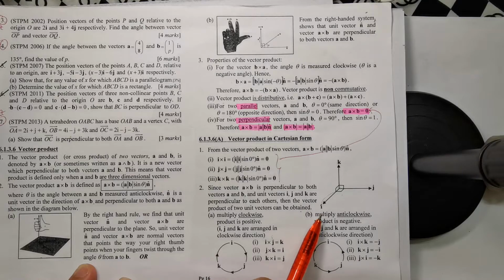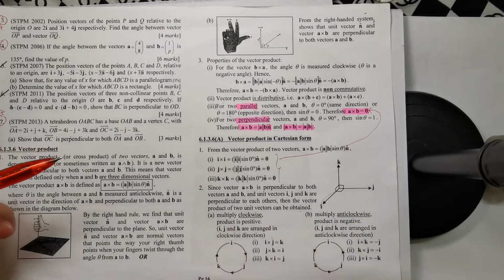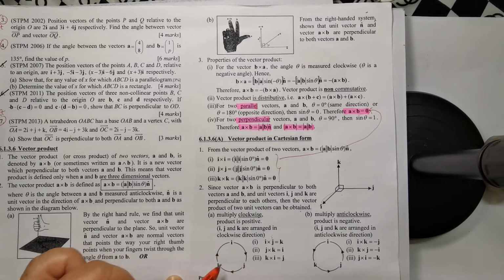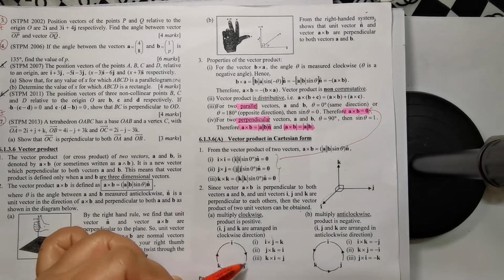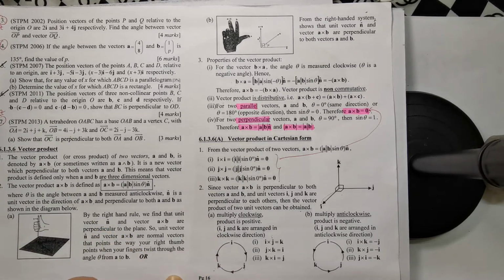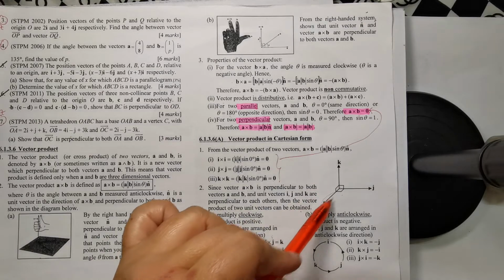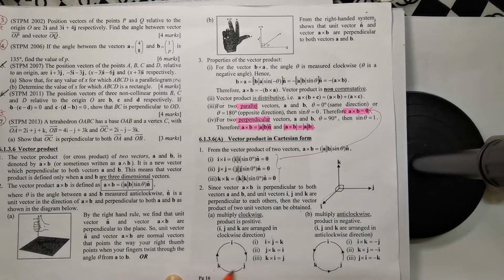So now we want to find the vector product for ijk. We have two different conditions. One is when we multiply ijk clockwise. So ijk will be arranged like this, written in a circle. If it follows clockwise, i cross j, j cross k, k cross i, then the product will be positive. So i cross j will be k, because k is perpendicular to i and j, right? Therefore, j cross k will be i. So you see, i cross j is k, j cross k is i, and k cross i is j. This is how we get this.